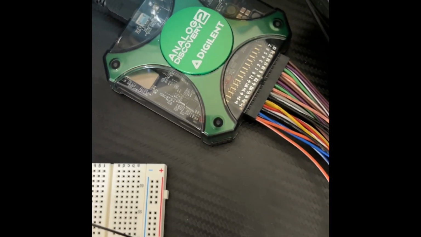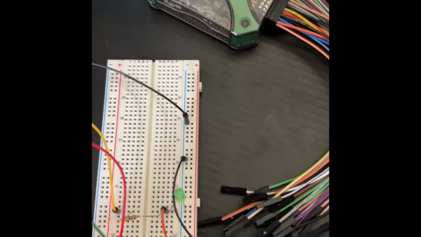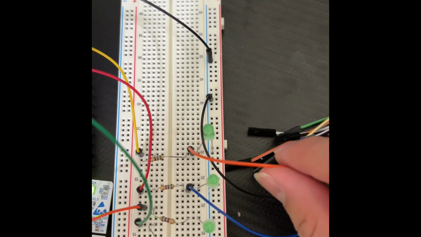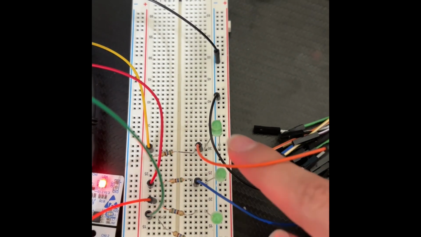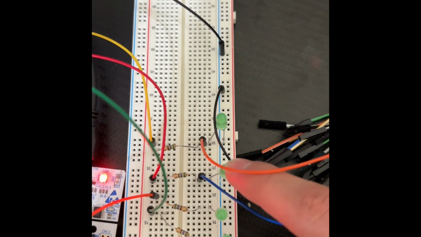I'm also using the Analog Discovery 2 from Digilent in order to use my computer as essentially an oscilloscope, where this orange probe is channel 1 and this blue probe is channel 2. So channel 1 will be measuring the least significant bit, and channel 2 will be measuring the on time for the first bit.